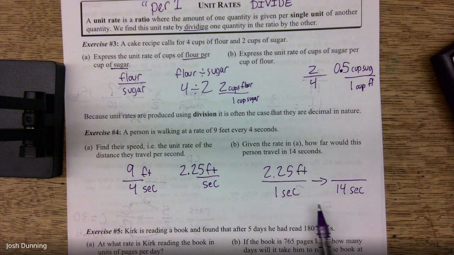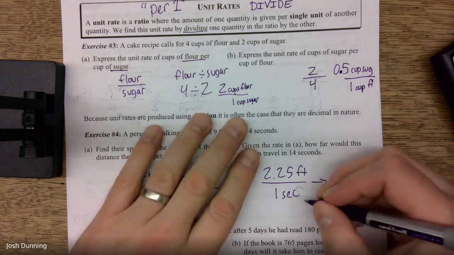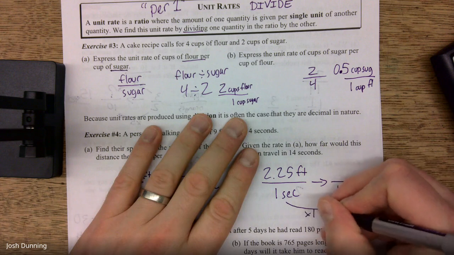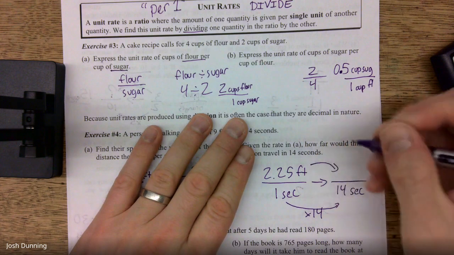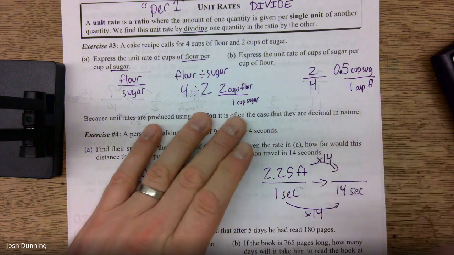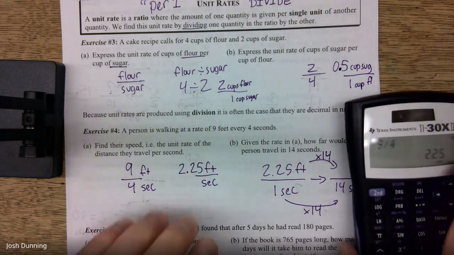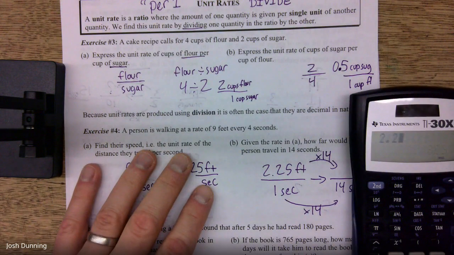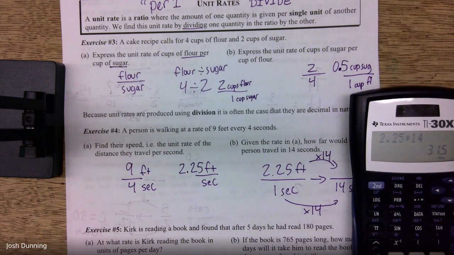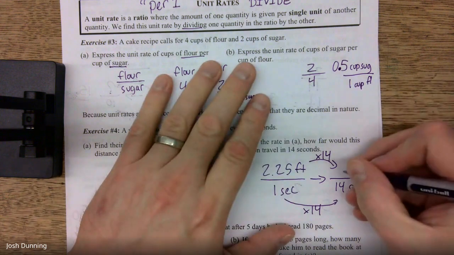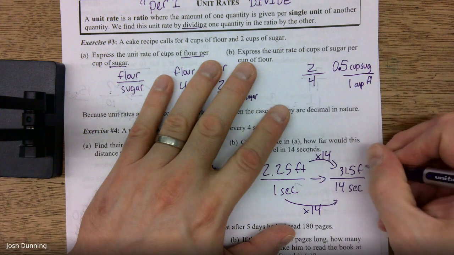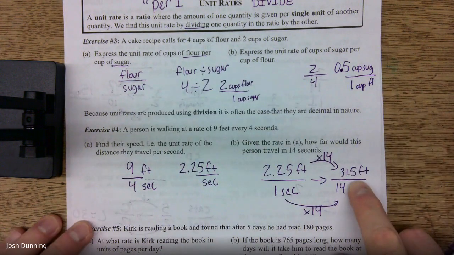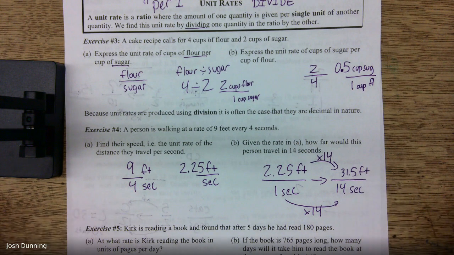Well, 1 times anything is just that anything. So this must have been times 14. So I'll multiply the top by 14. 31.5 feet. The difference is here, you can walk half of a foot. So a half is okay on this one.